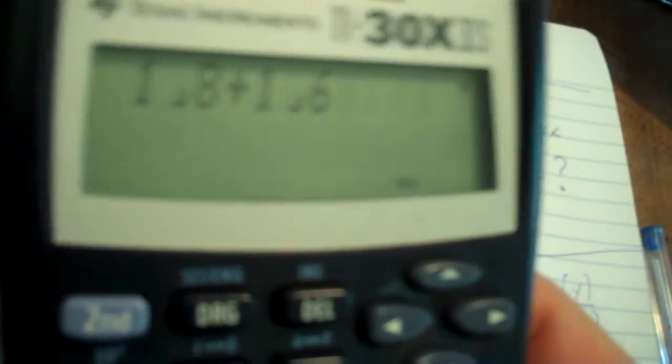Okay, so we have our common denominator 24. 3 plus 4 is 7. So that would be 7 over 24. Now you can use a calculator and just add 1/8 plus 1/6. Okay, that would be 7 over 24.